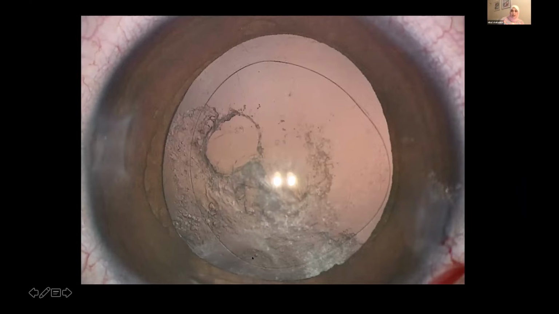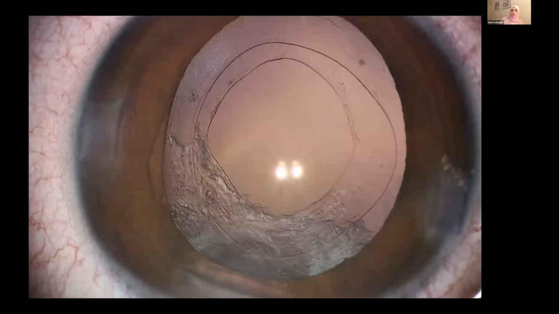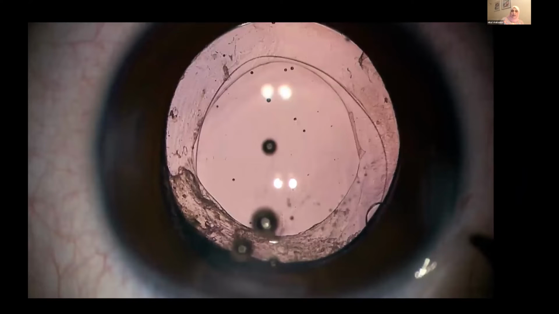How to deal? We make posterior capsular rexis, and since it is paracentral, we include the defect in the posterior rexis, and still we can implant the IOL inside the bag between the anterior and posterior rexis.